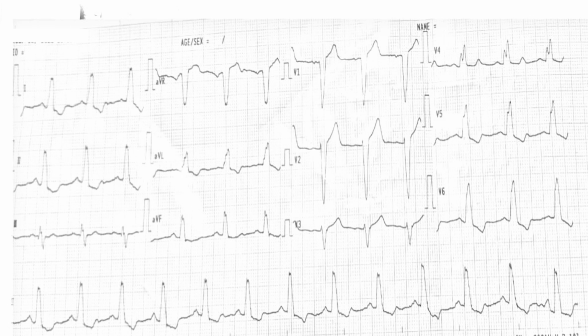Well, identifying left bundle branch block on ECG is very important because it shows some classical features which one should bear in mind for diagnosing it. Let's discuss these ECG features today.